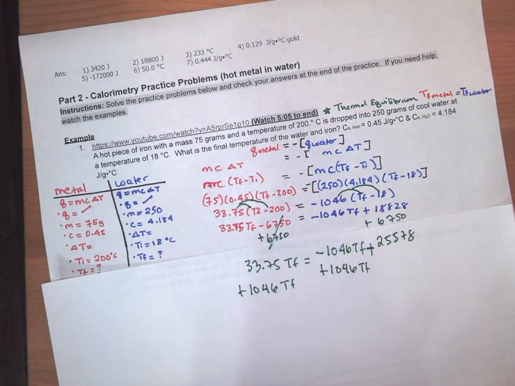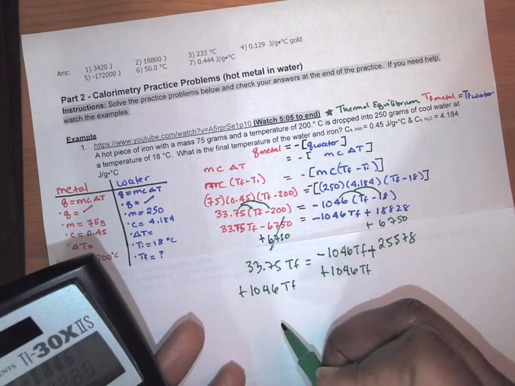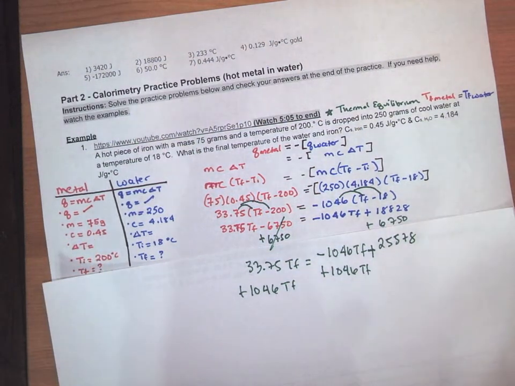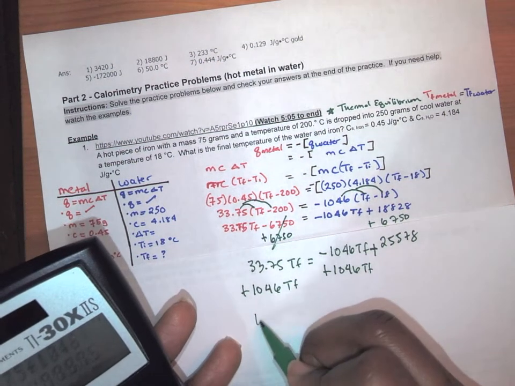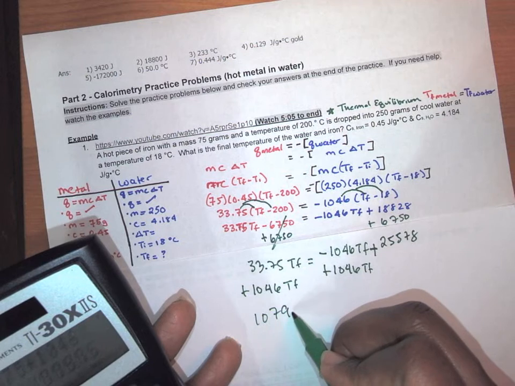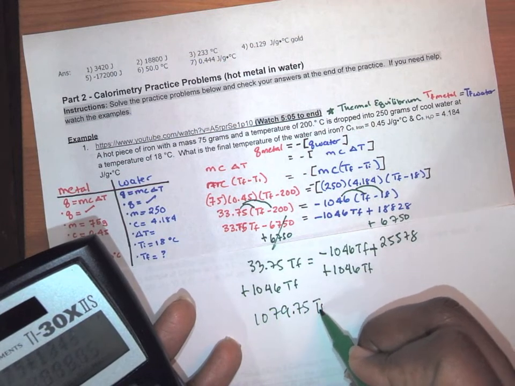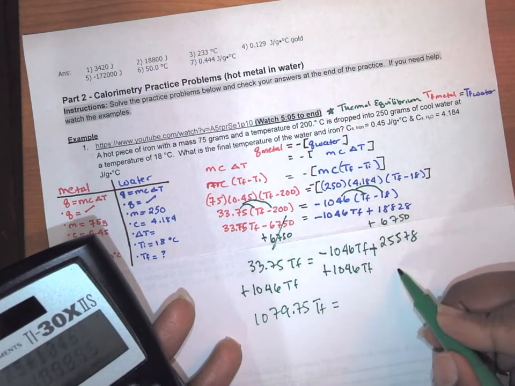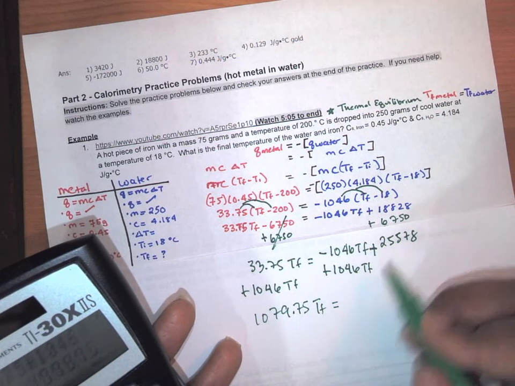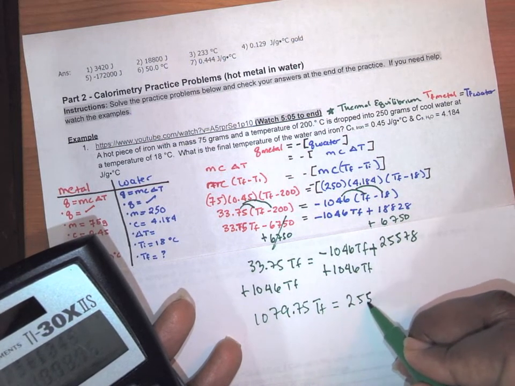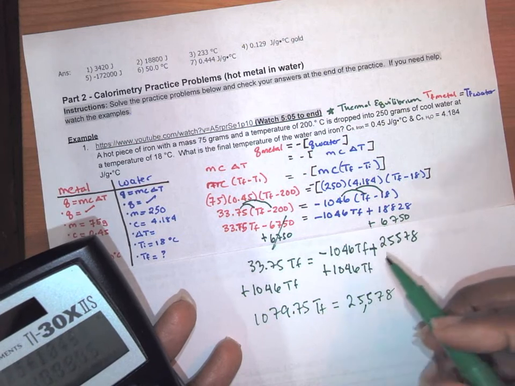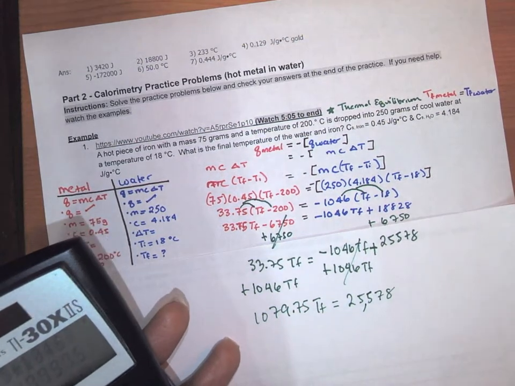So 33.75 plus 1046 times TF, and that gives me 1079.75 times TF is equal to 25578, because the 1046 TF cancels out there.